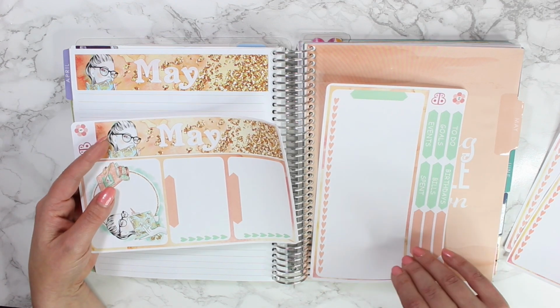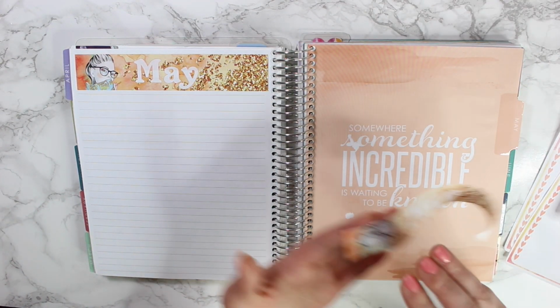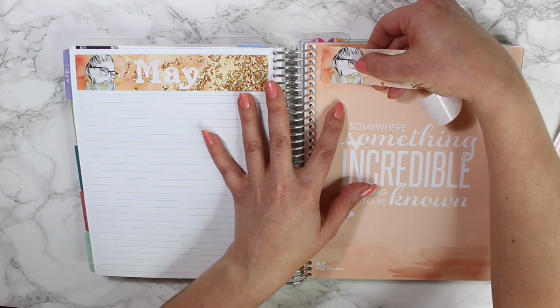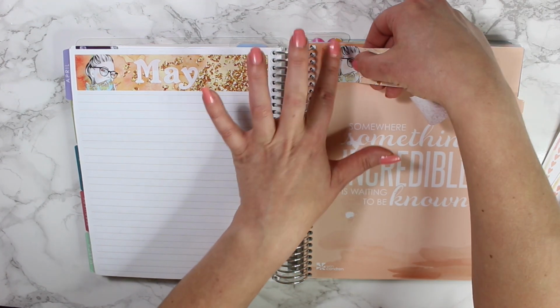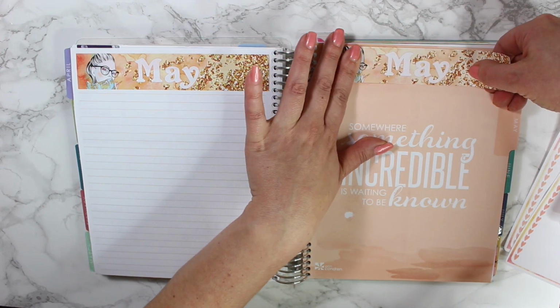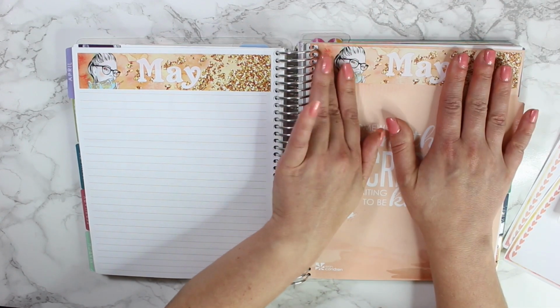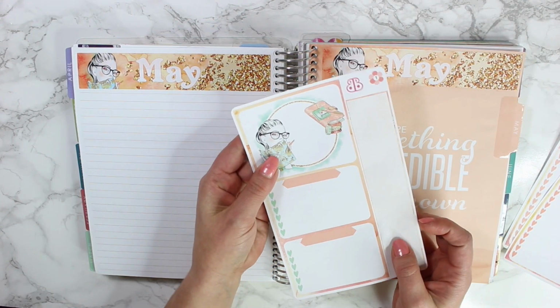Since I already have the May up on the top here, I'm just going to put the May over on the right, so I'll just kind of eyeball it up top. It doesn't actually have to be perfect, and really I don't know how you could make it perfect on the right hand side since there's really nothing to be perfect about.